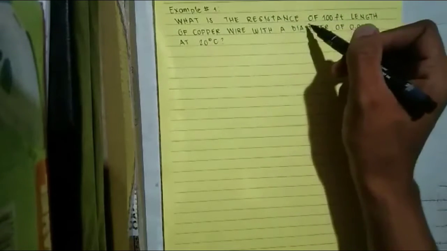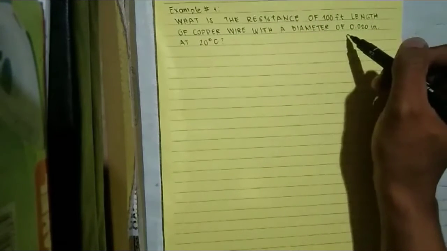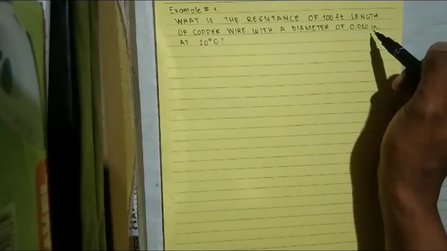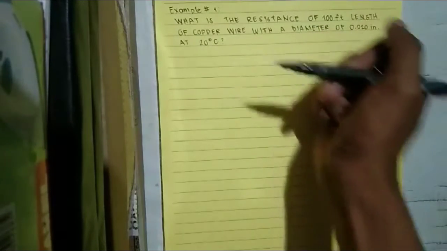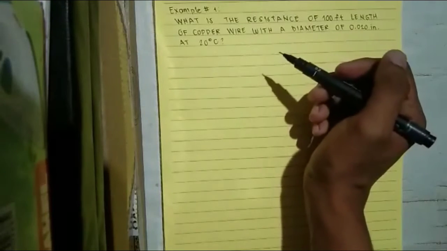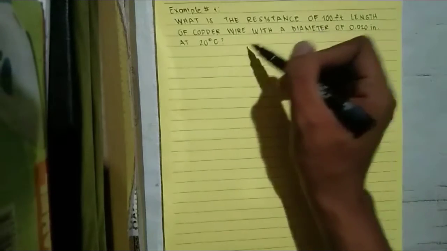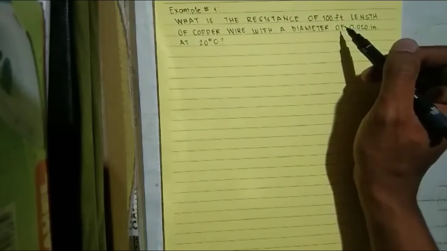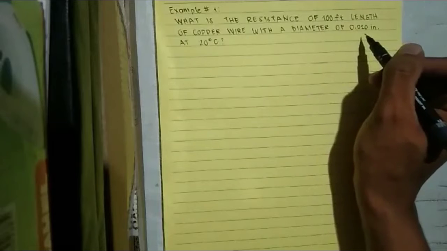Example number 1. What is the resistance of 100 feet length of copper wire with a diameter of 0.020 inch at 20 degrees Celsius? Pinapahanap sa problem ang resistance. At ang given ay 100 feet length of copper wire at saka diameter of 0.020 inch.